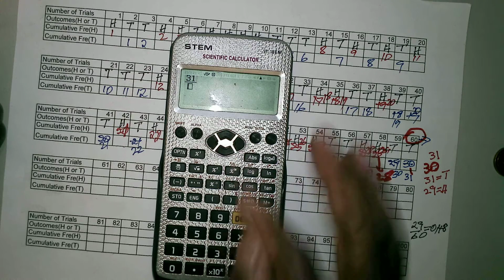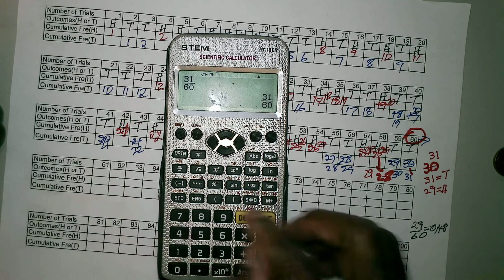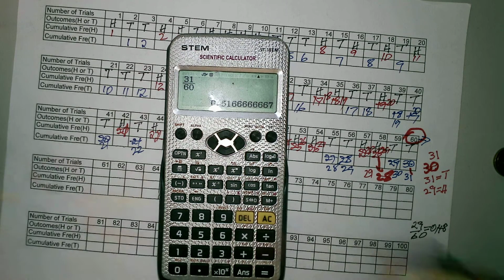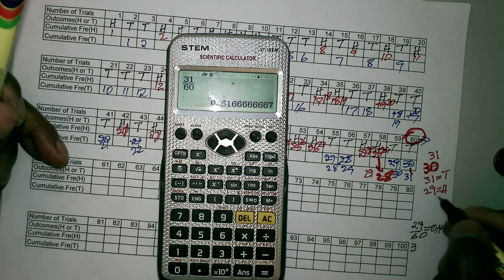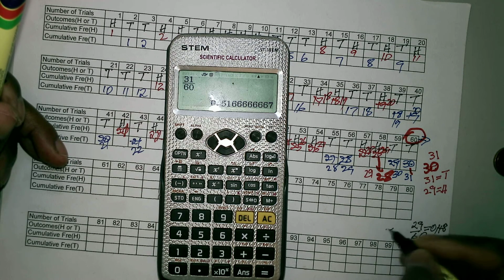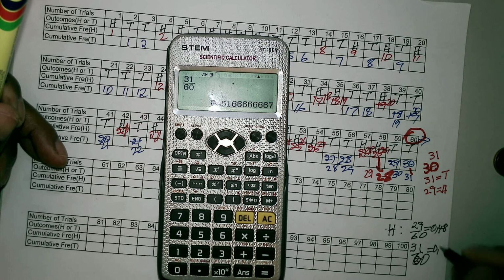And what is 31 over 60 in terms of decimals? That is for the tail. 31 over 60 is giving us 0.52.